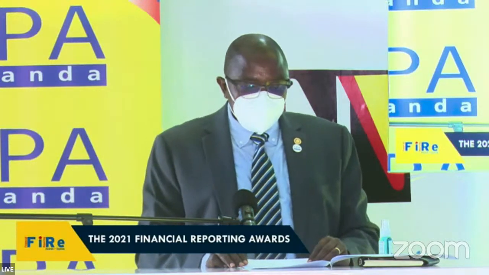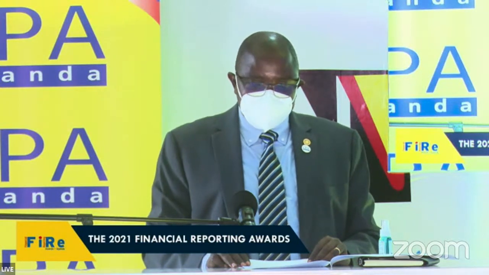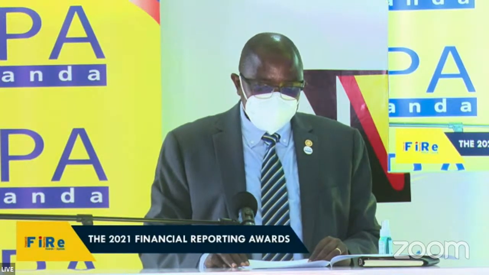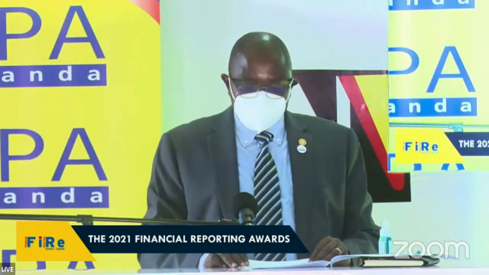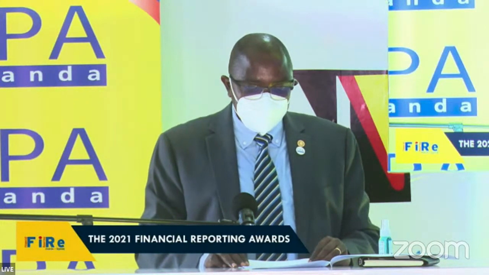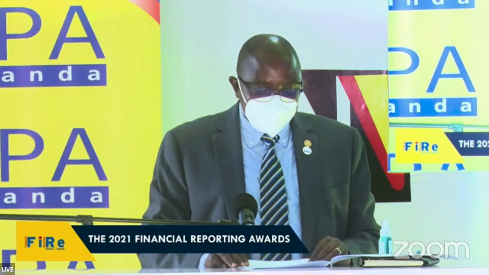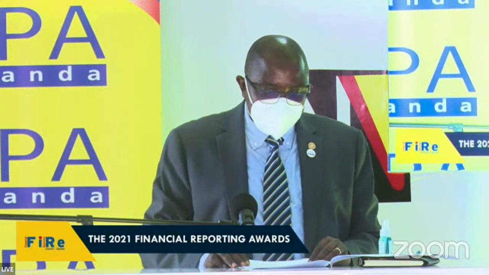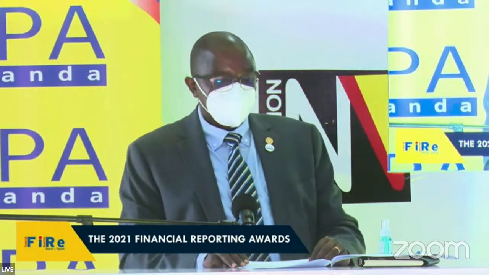For a while, the issue of audit quality has been brought to the fore. To resolve this issue, ICPAU has introduced a licensing regime for practicing accountants that broadly recognizes two categories of practitioners. The first category of certificates of practice permits a practicing accountant to provide all types of accountancy services, including audit and assurance services. And the second category of certificates of practice permits practicing accountants to provide only non-assurance services.